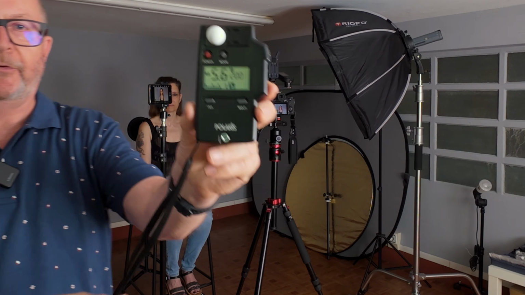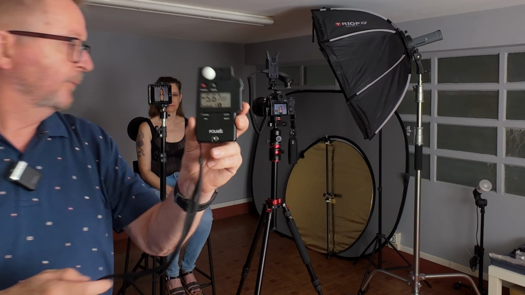And again, we have f5.6, as you can see there. So in theory, what we have now is a white background. So now we're going to add in the key light as well, and let's see what the combination of the two lights gives us. So Noelia, if you can look more or less here, please.